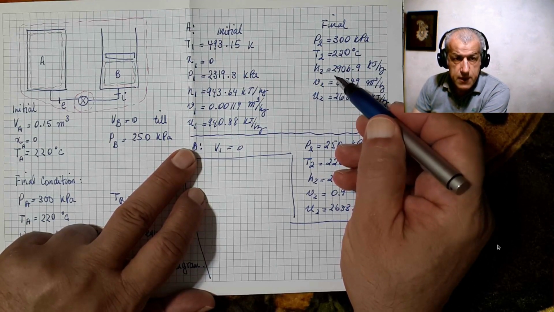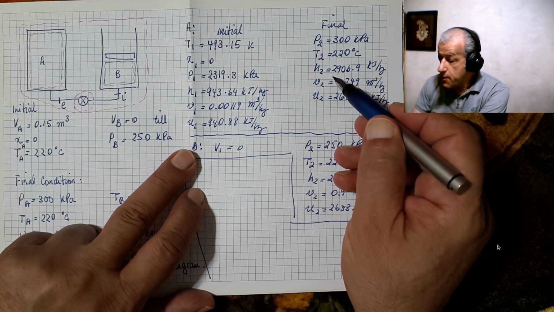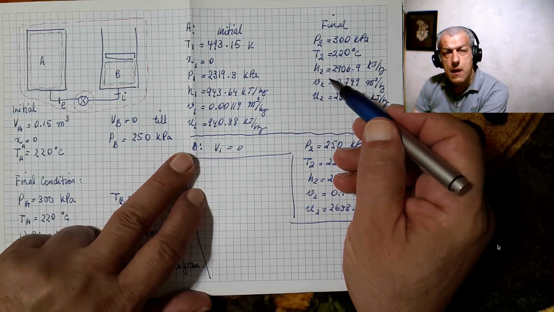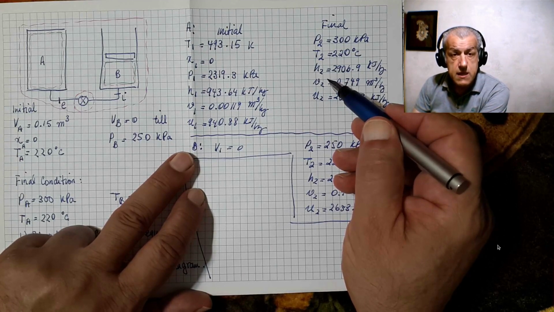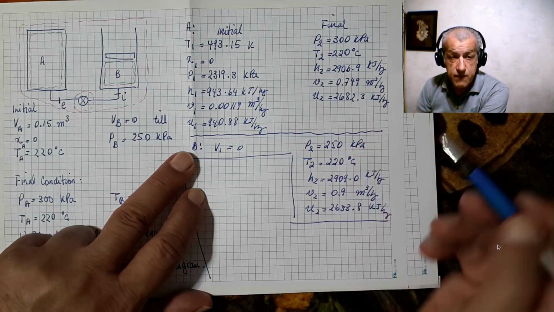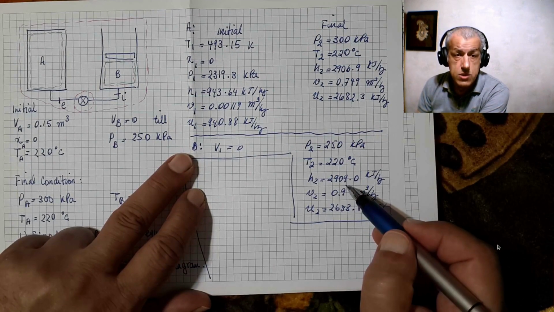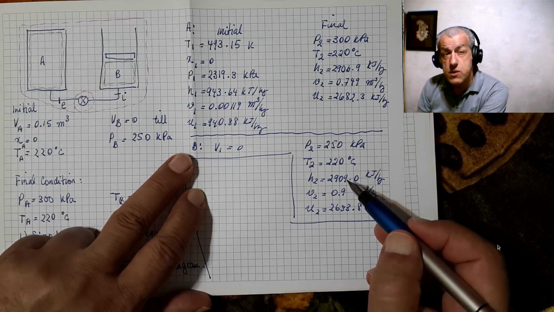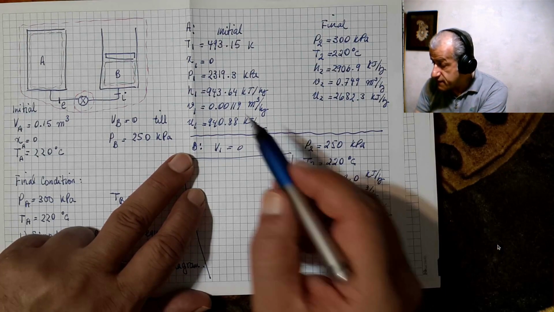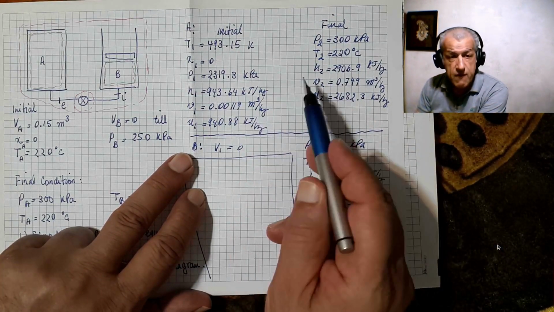This won't be as good an assumption for B, because for B the distance between the initial and final is just too large. There's nothing initially in B, and therefore that enthalpy would be 0, and the final enthalpy is 2909, which is quite high. For such a distance, an average would not produce a good result.